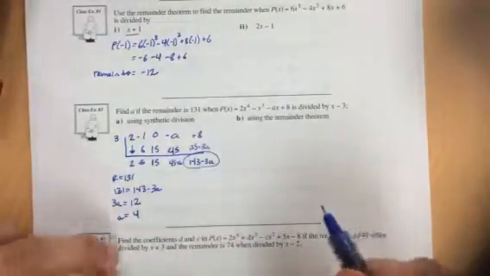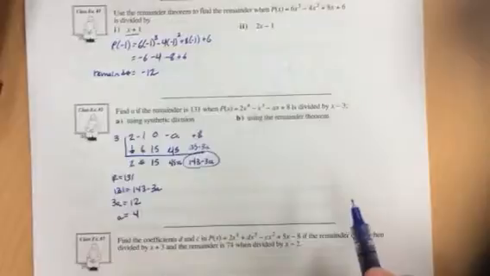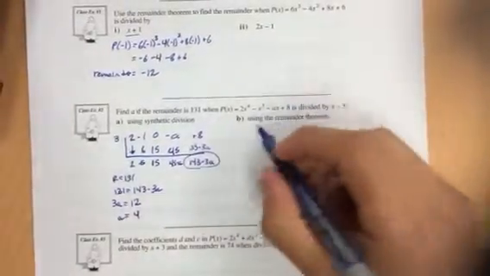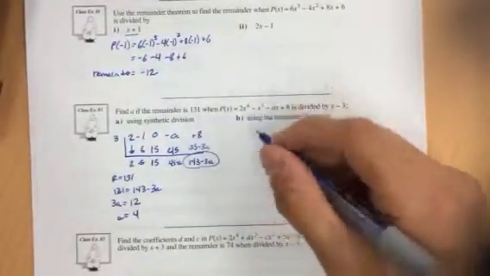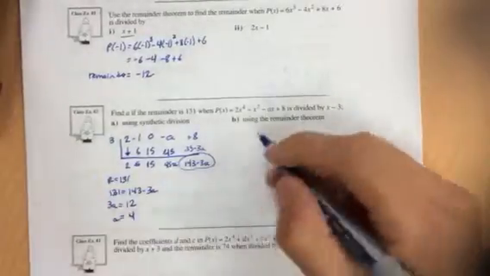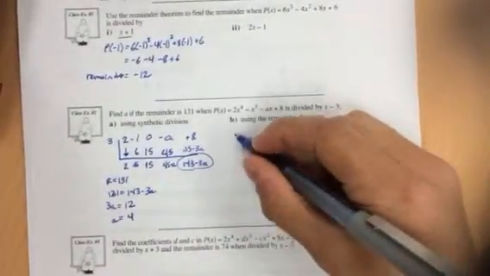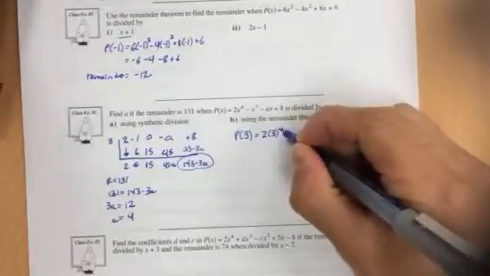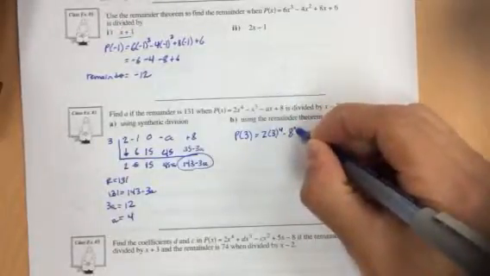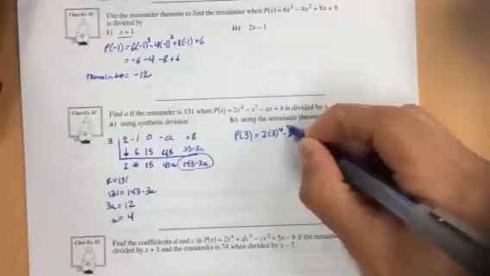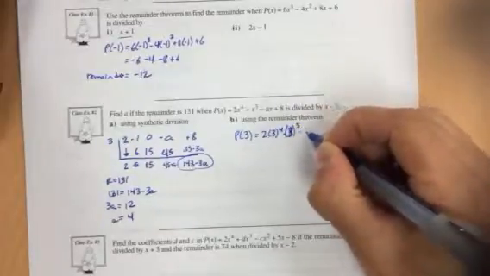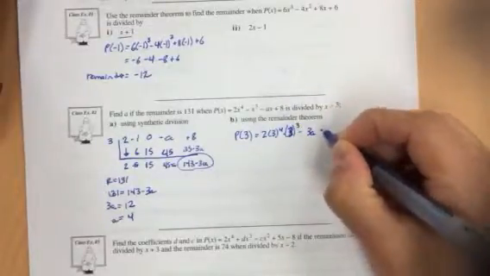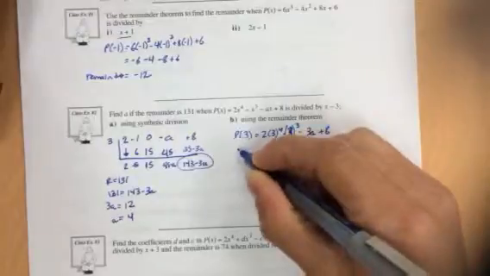Now let's use the remainder theorem. So we're going to plug in 3 here. What we should get is an answer of 131 again. So p of 3 is equal to 2 times 3 to the power of 4 minus 3 to the power of 3 minus 3a plus 8.